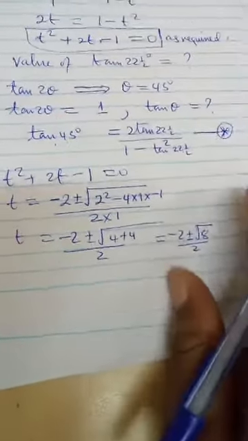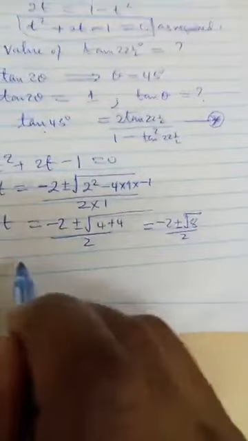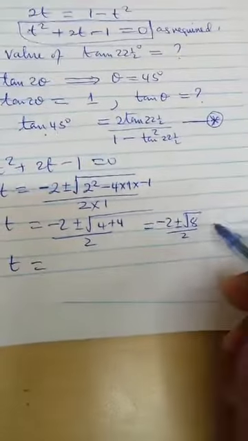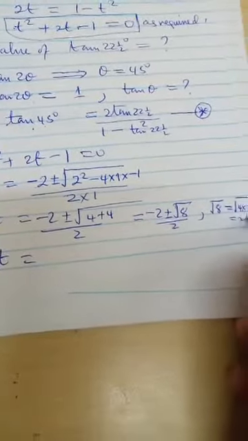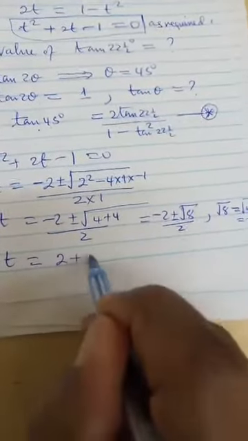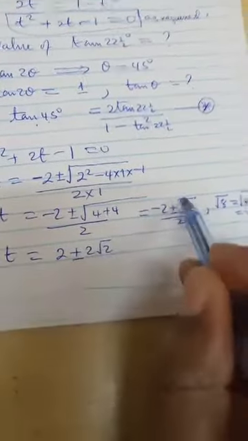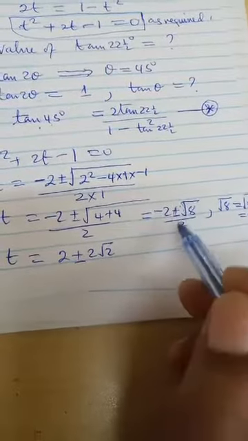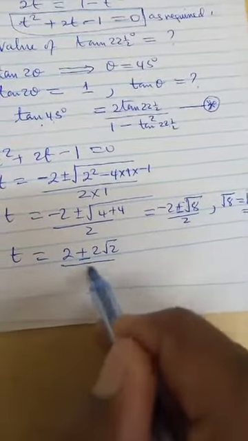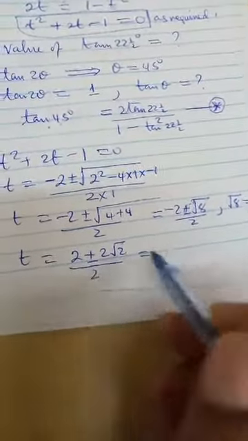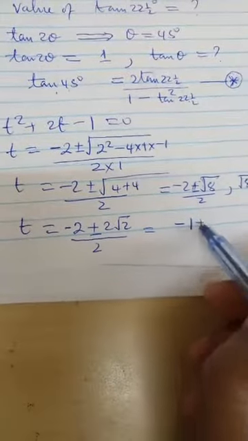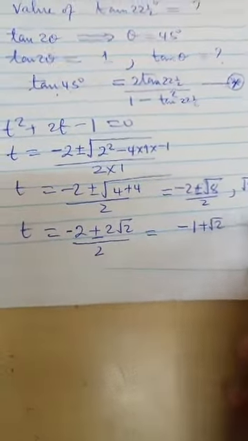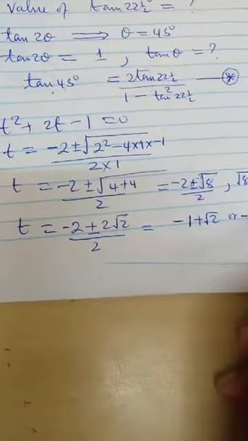But you are all my students, and I think all of you know that root 8 can be expressed as root 4 times 2, which is 2 root 2. So if I replace that as 2 root 2, the plus or minus is because the square root of a number is always a plus or minus. In other words, it has two values. Then we'll get our t is a minus 2 here. Our t will become 1 plus root 2 or negative 1 minus root 2.